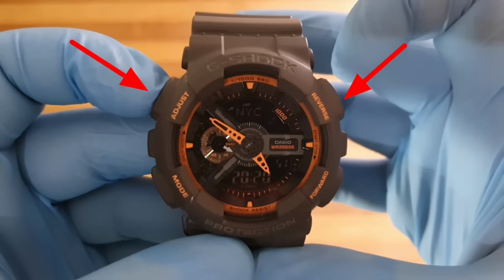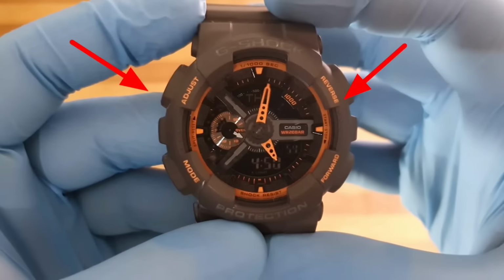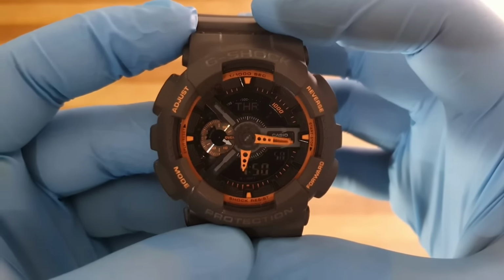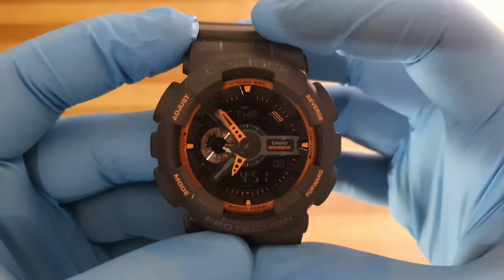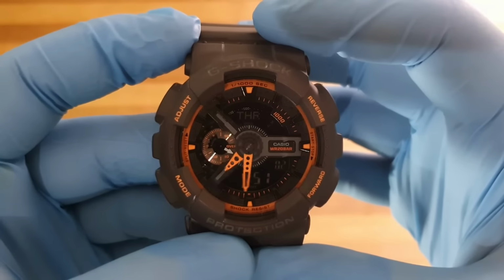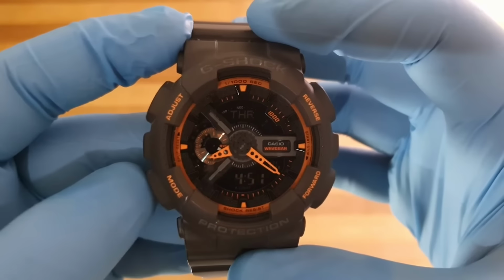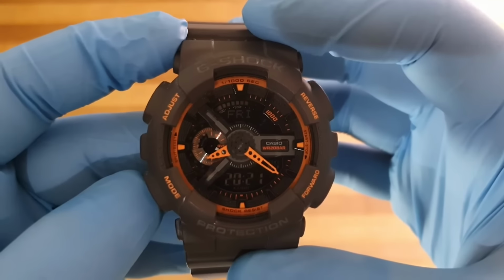To choose this city, press the adjust and reverse button both at the same time. Your watch will now turn into New York City time, or the city that you choose for your new time zone. Here is the second way to do the same thing.